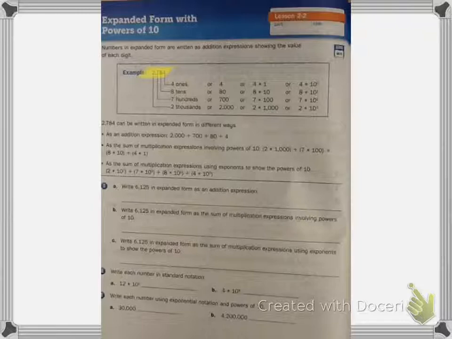2,784. Now, when I talk about expanded form, we're looking at these ones right here. This is expanded form. Do you see how we have addition? So 2,784 can be written in expanded form in different ways, either as an addition expression, 2,000 plus 700 plus 80 plus 4, as the sum of multiplication expressions involving powers of 10. So it would look like 2 times 1,000 plus 7 times 100 plus 8 times 10 plus 4 times 1.